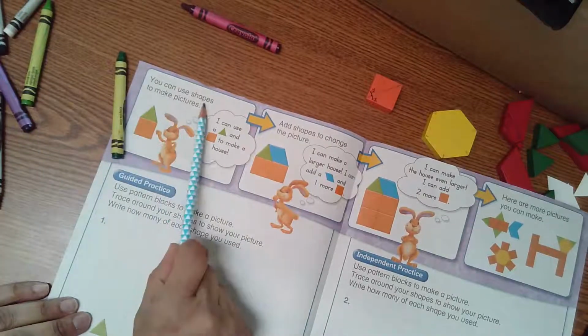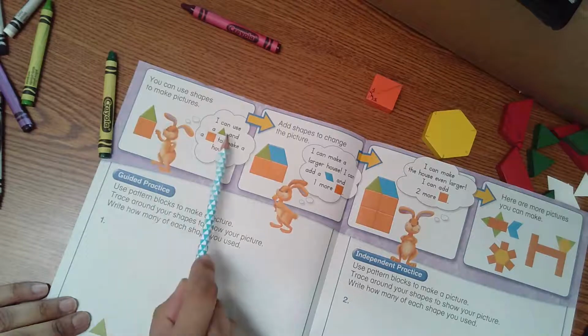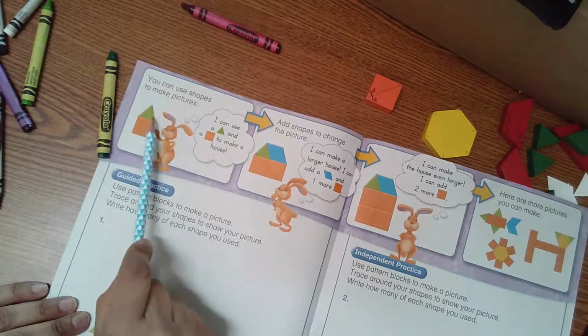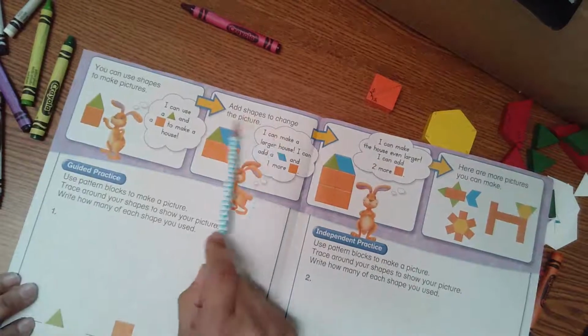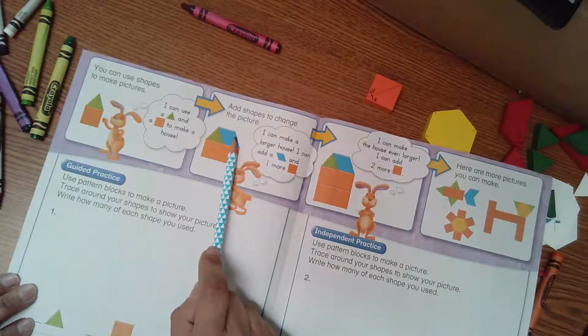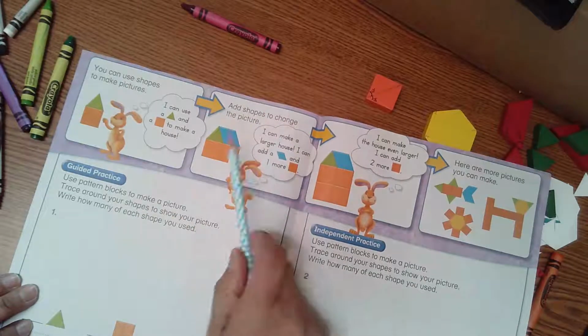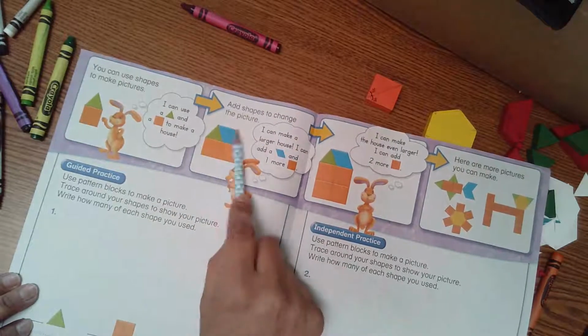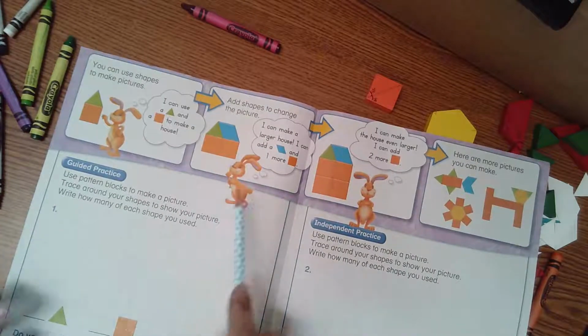You can use shapes to make pictures. So we see here, this is like a house. So what did we use? Triangle and square. Okay, add shapes to change the picture. So you add more shapes. So remember that was the first one like that. So what did we add? We add one more square and rhombus. So we get like a 3-dimensional house, a bigger house.